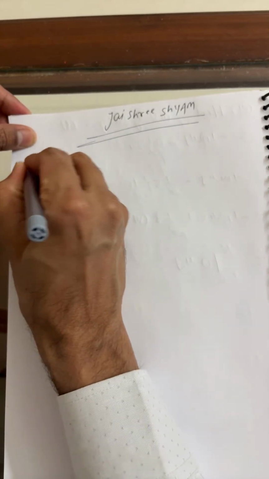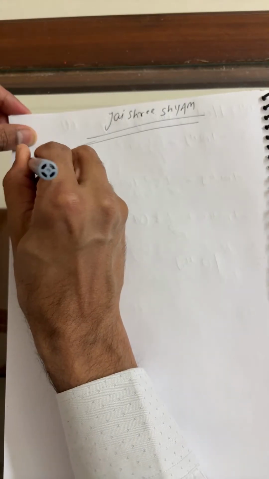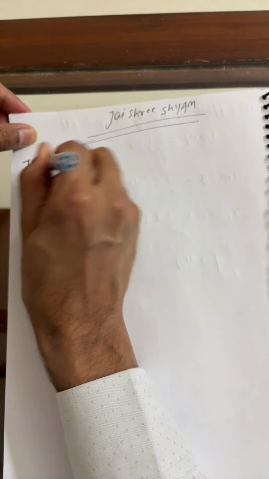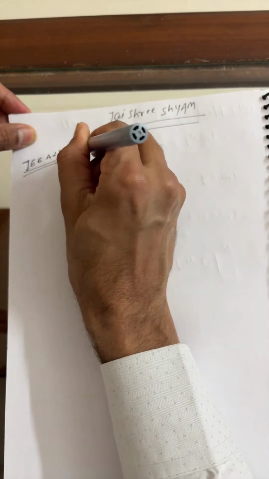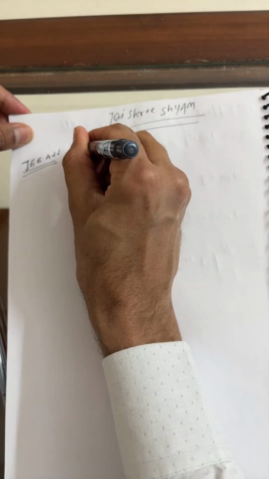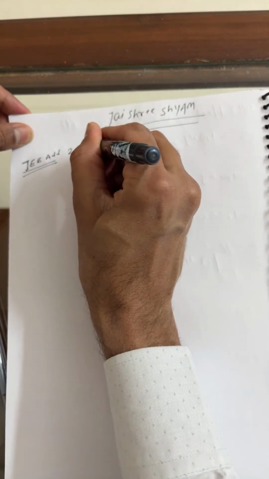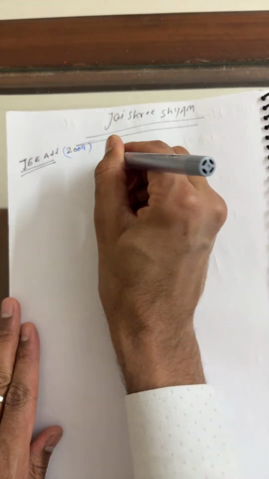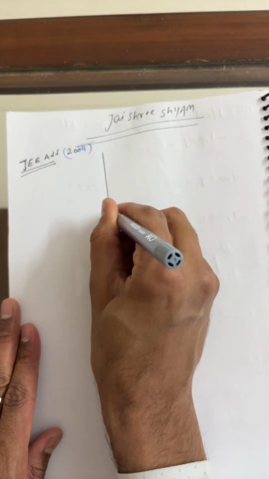This question is from JEE Advanced 2009. Okay, fine. So we'll just go through the information of the question.